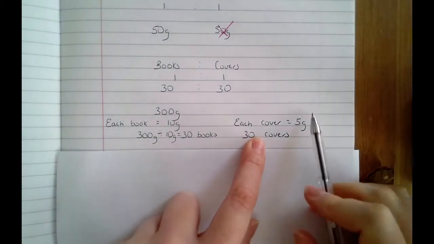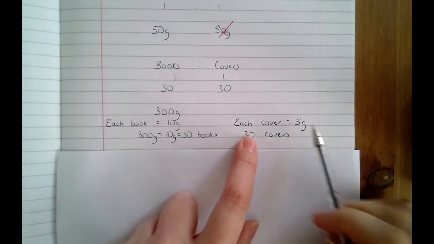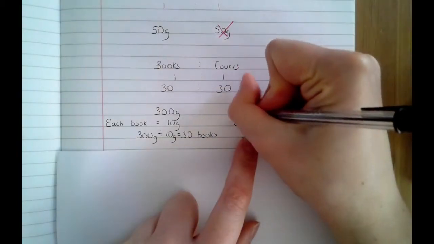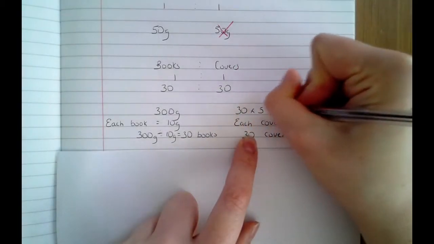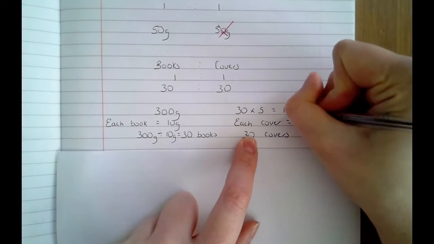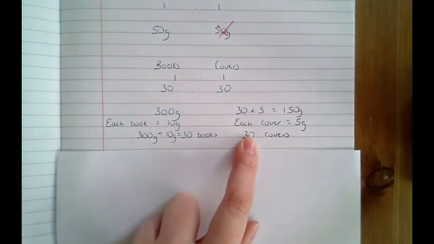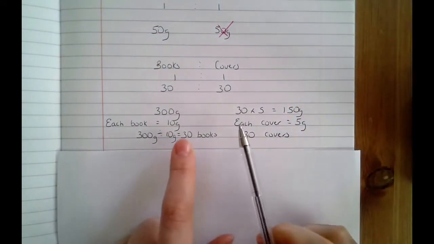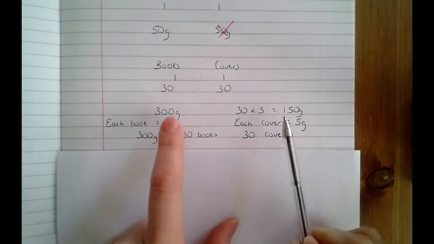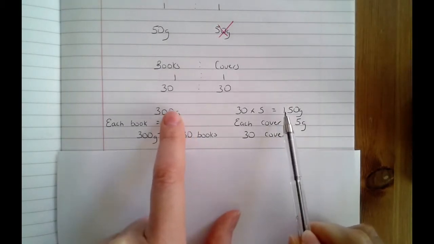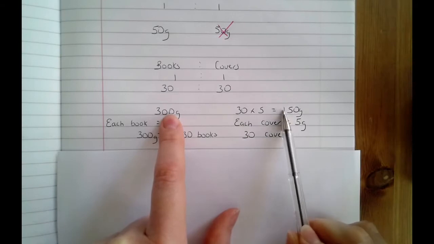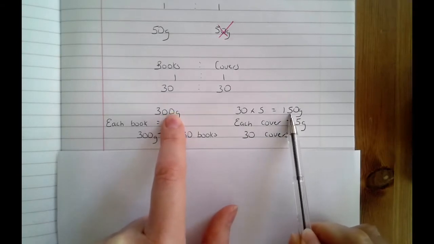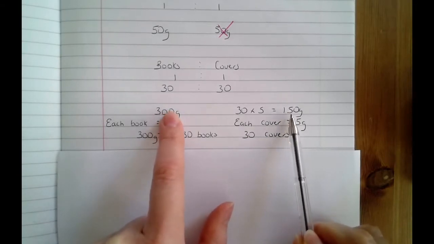Because each cover is only 5 grams, I know I want 30 covers. So I'm going to have 30 multiplied by 5. I'm going to have 150 grams of covers. Okay, so I want the same number of books and covers, but the mass I order is going to be different because covers are lighter than books. The total mass is not going to be the same.